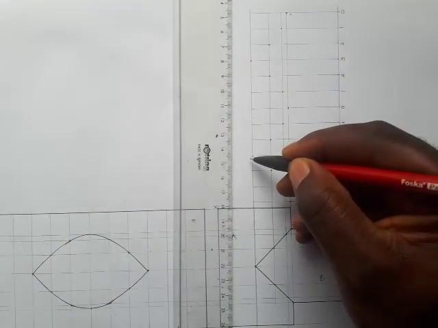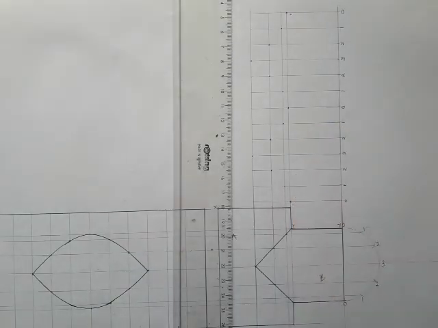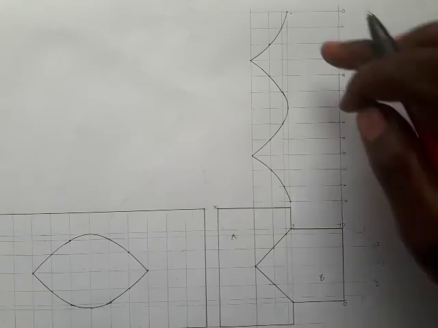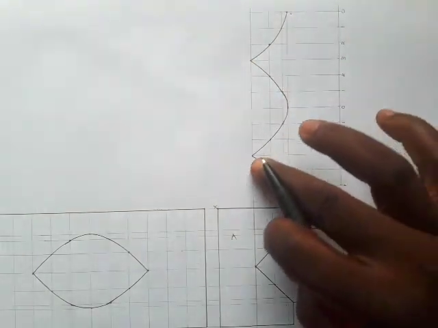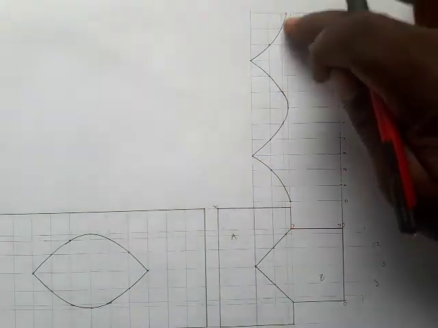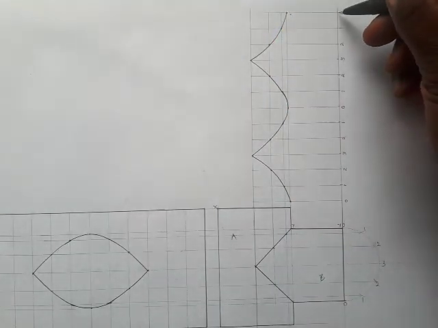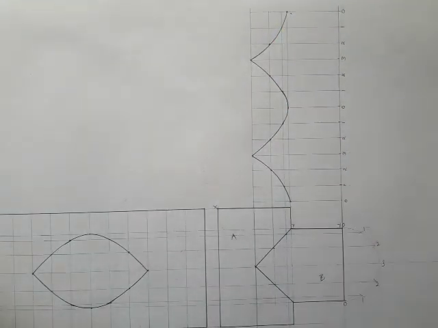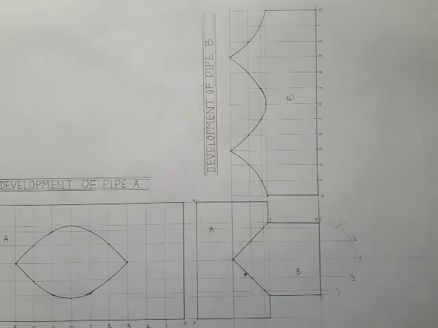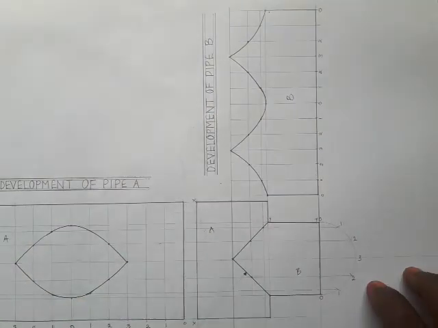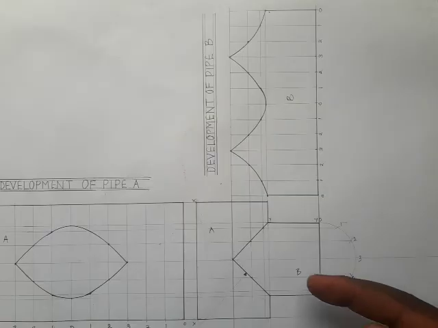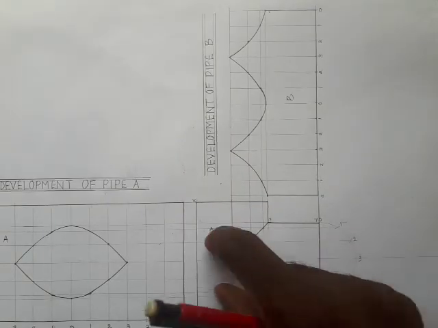This curve. Join them with what? A French curve or a flexible curve. Okay, so that's it. Connected. Make sure you do not make mistakes with your joining. So we've joined that. Now we're going to draw these parts, thick lines, to complete the drawing. Okay, so that's it. The job is completed. So this is how you develop 2 pipes, 2 equal pipes with the same diameter.